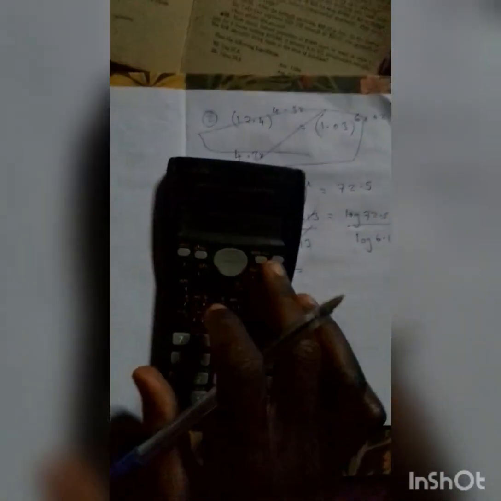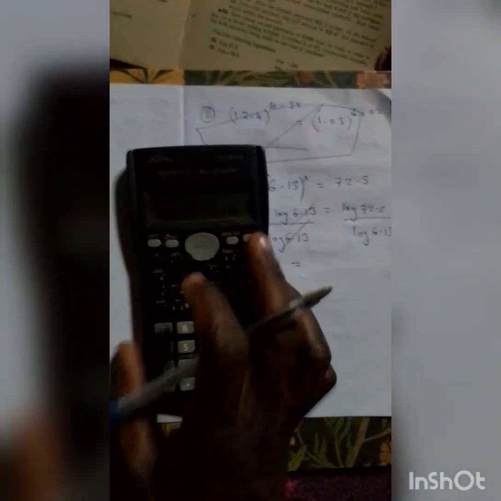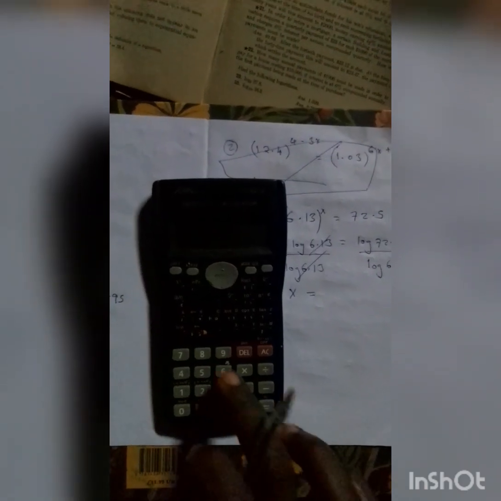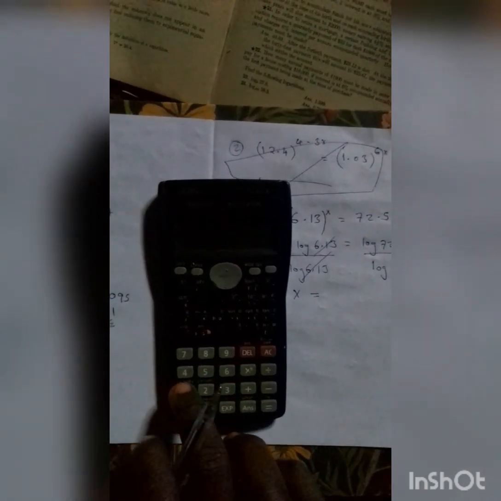And now you get your calculator, you start calculating and you write log 72.5 divided by log 6.13. The answer is 2.36. You have answered.